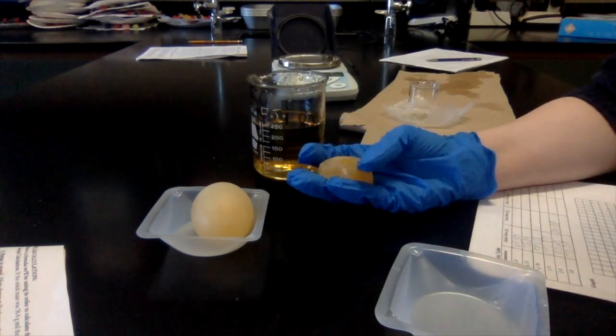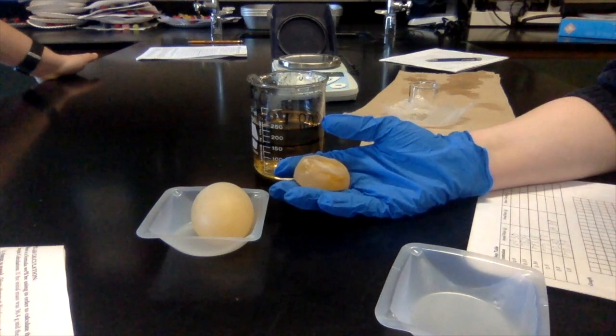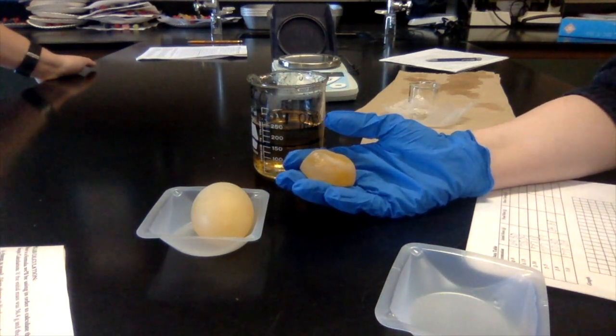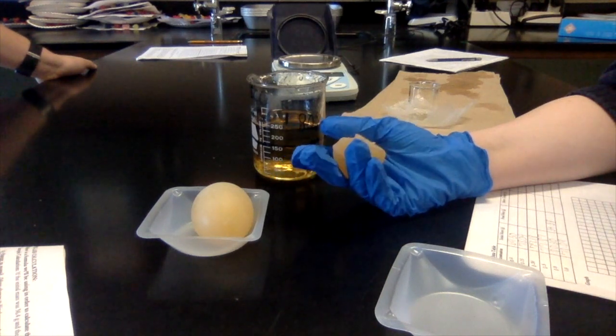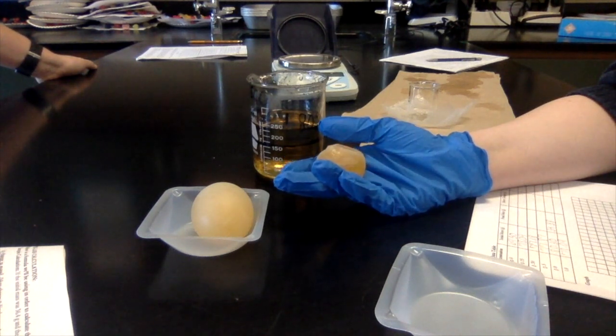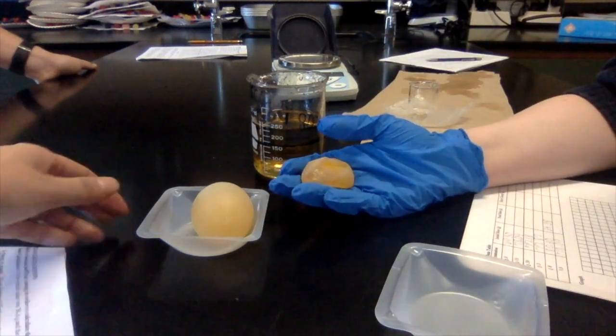So what method of transport? That's osmosis. Good. So if water moved, osmosis. Right? And so are there transport proteins for fructose? No. Right? Because if there were, then the fructose would have also moved into the egg. Excellent. Thank you very much.